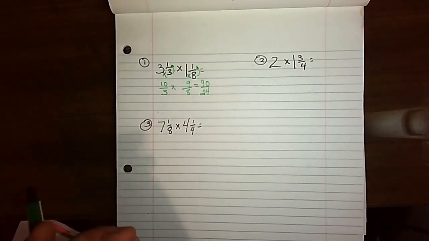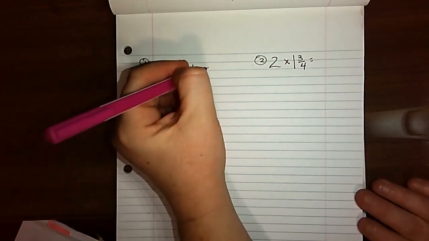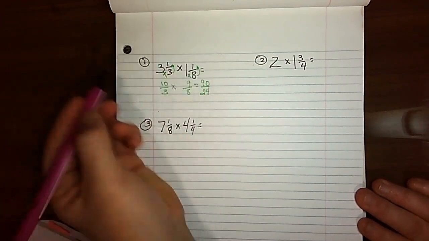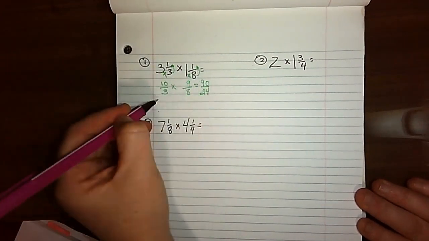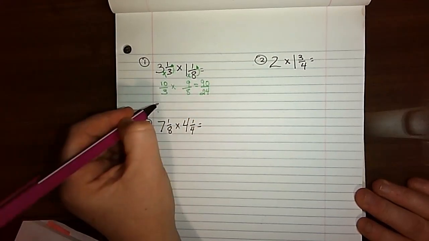So I'll be honest, I pulled out my calculator to see how many times 24 goes into 90. And I found that it went in 3 times. I'm going to pull this down here. Is this okay with you guys? Yep. Right, it went in 3 whole times.